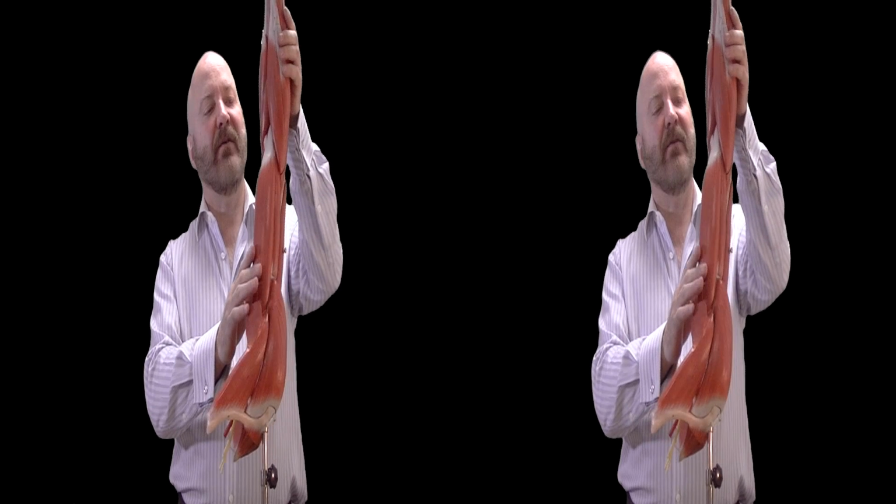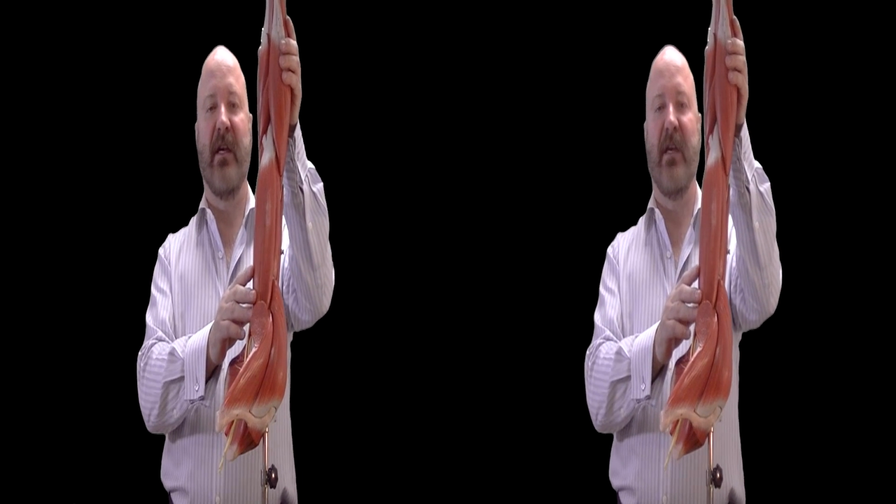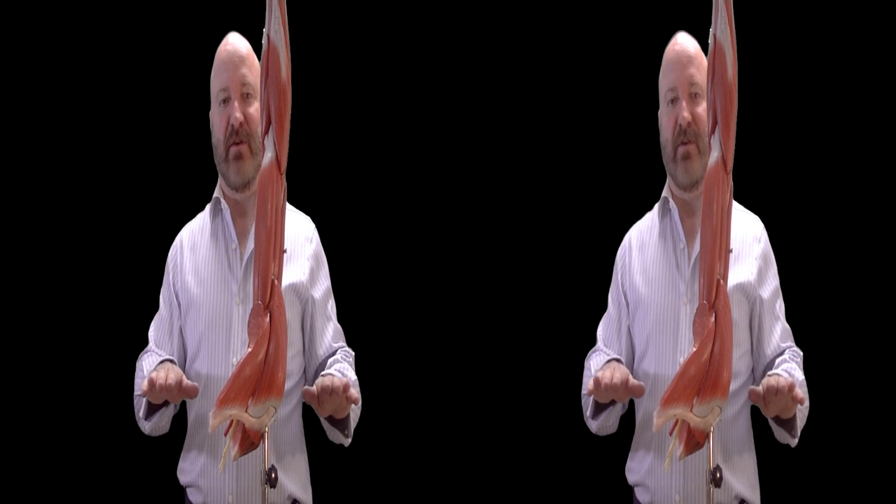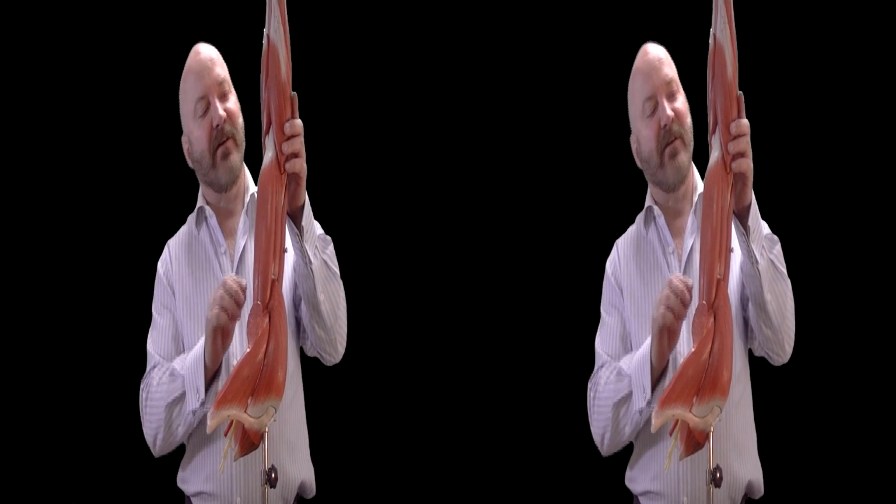And then finally, we can talk about muscles that pronate and supinate. Supination is basically going to be the position of your forearms in the anatomical position. Pronation would be the reverse. So there are two muscles that help you to supinate and to pronate. The Pronator Teres is the most clearly visible in the model.